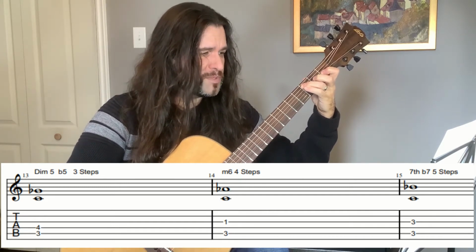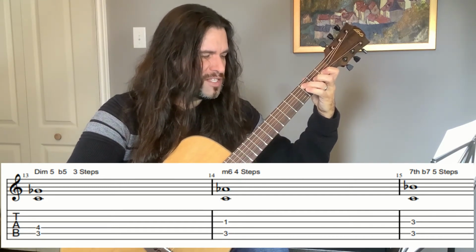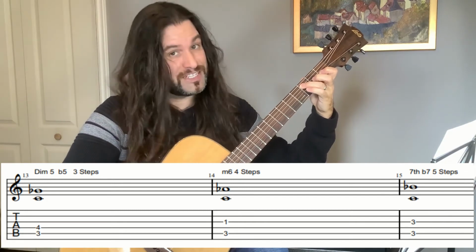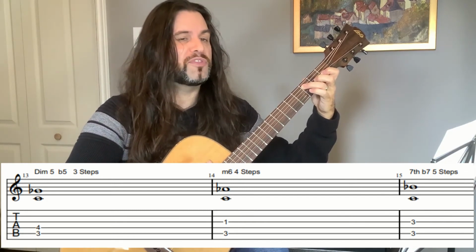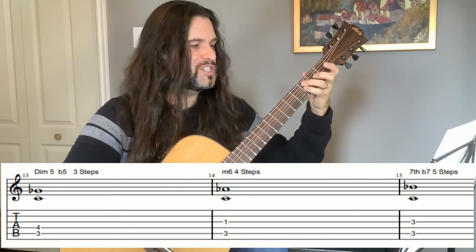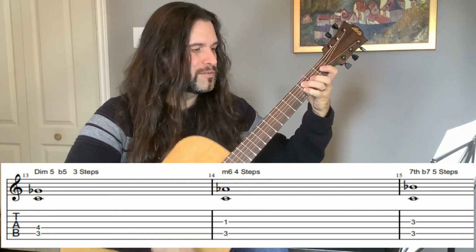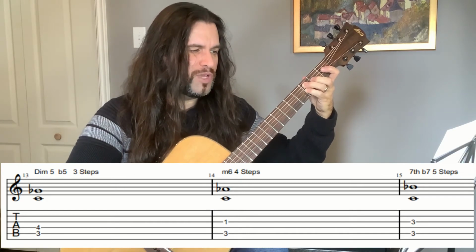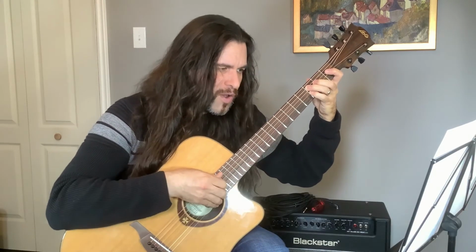We have 4 steps. Now the 7th interval, or flat 7, don't mix up with a major 7. It's very different. After we have here C and B flat. And we have here 5 steps.